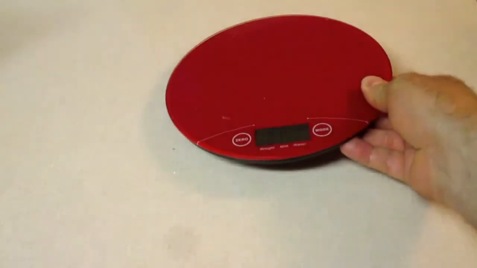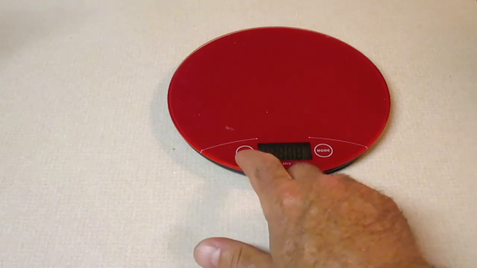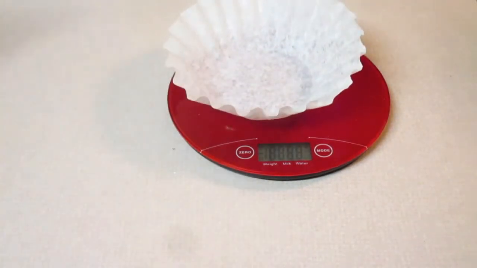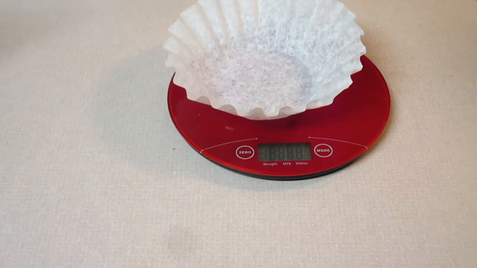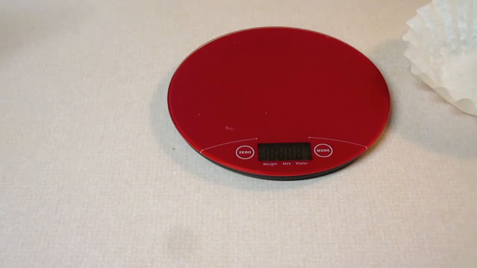Next, we're going to want to mass our paper filter or coffee filter. So we'll mass the coffee filter, and we're going to report that in our table where it says mass of coffee filter.